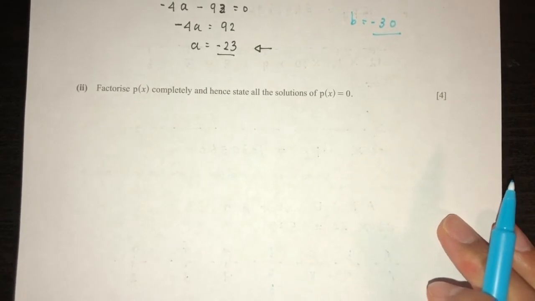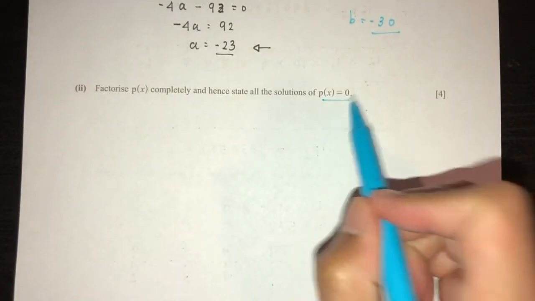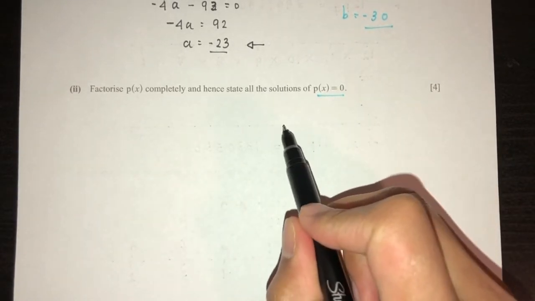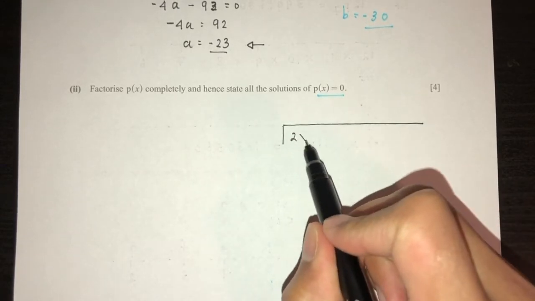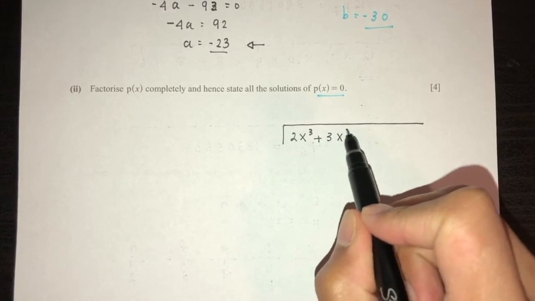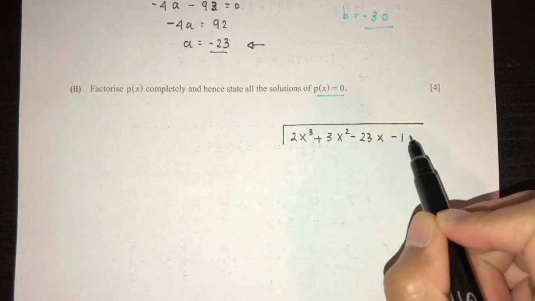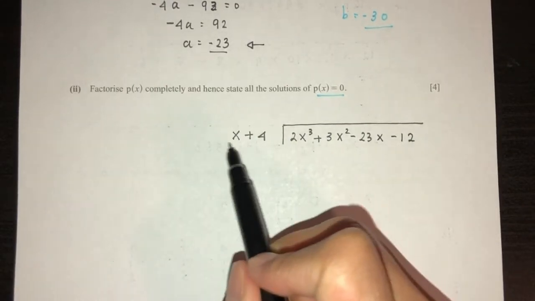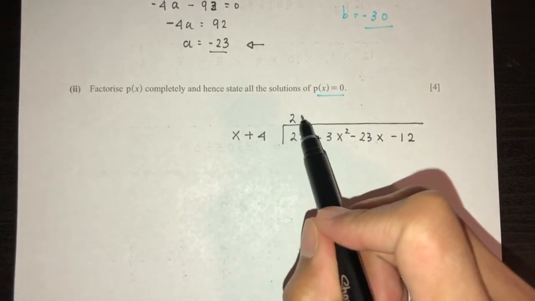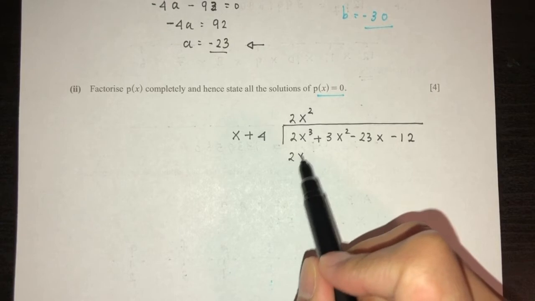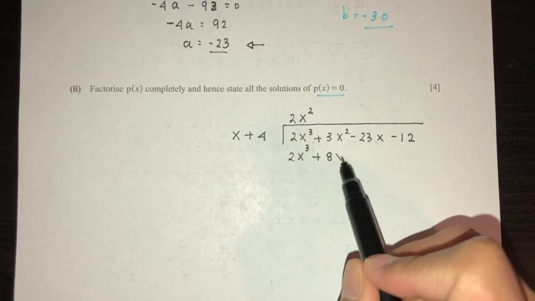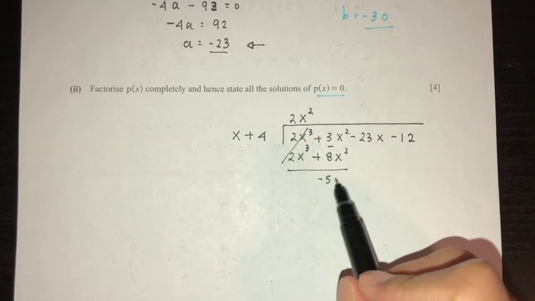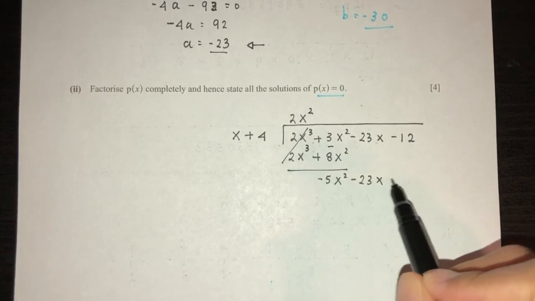Now for part 2, we have to factorize p of x completely and hence solve the equation. To factorize, we must find all the factors. One way of doing that is to perform long division. So you have 2x cubed plus 3x squared minus 23x minus 12 divided by the factor that we know, x plus 4. First step: how can you make x become 2x cubed? You have to multiply by 2 first and then x squared. You have 2x cubed plus 8x squared. Now simplify, this will go away. 3 minus 8 will be minus 5x squared minus 23x minus 12.